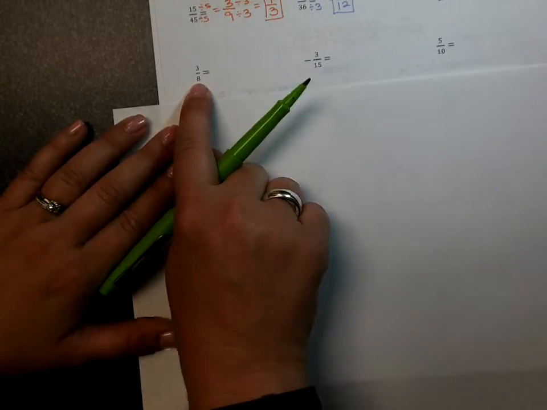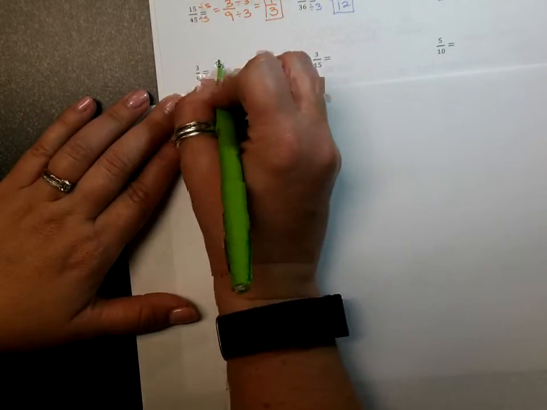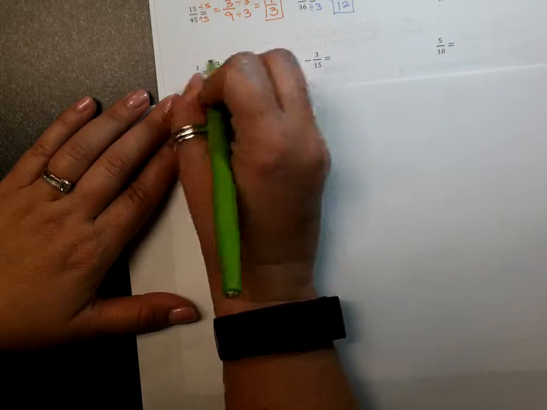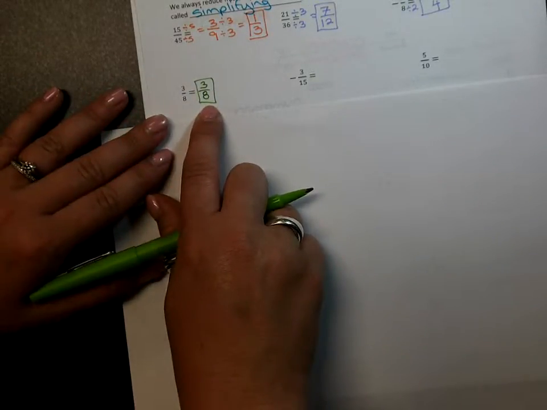This next one, 3 over 8. 3 is a prime number, so there's nothing we can do. So the answer is just 3 over 8. If you get to one and you have thought of every possible number you could and none of them work, it probably is already in lowest terms. So 3 over 8 would be your answer.